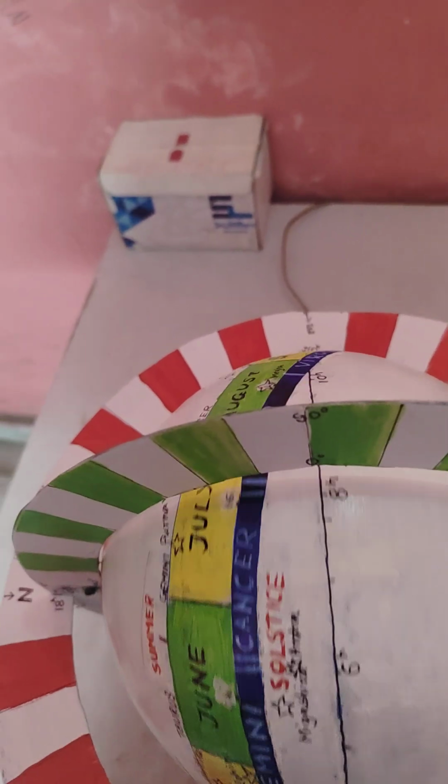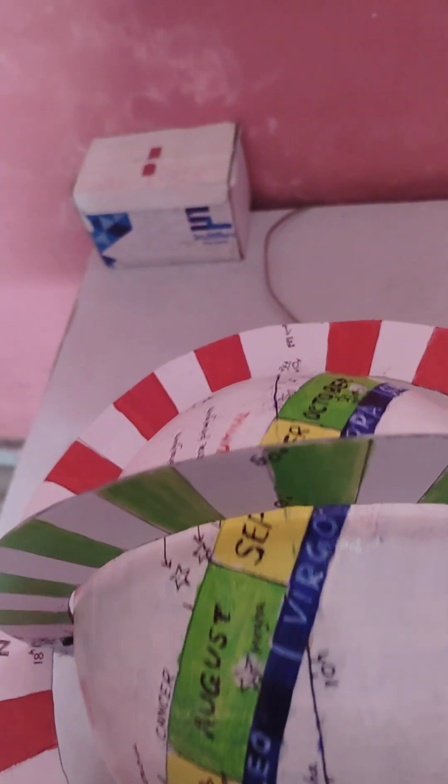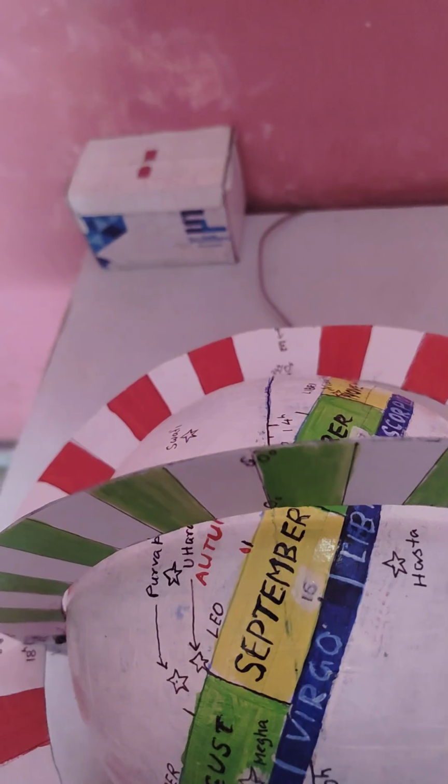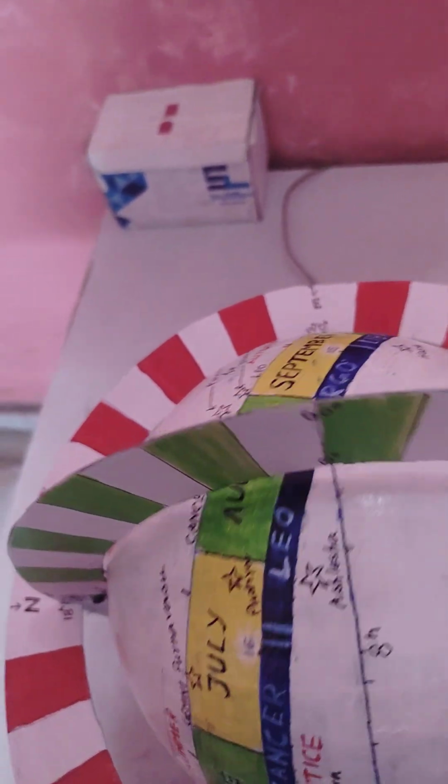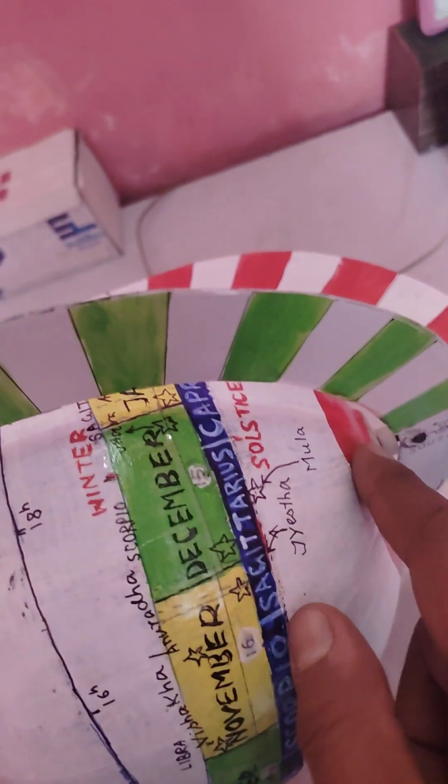Starts from here. Now if you consider another date, September 21st, at this point also the length of the day and night will be the same, and this is why it is called the autumn equinox. Now again we consider another date, December 21st. You see the sun is towards the south direction.